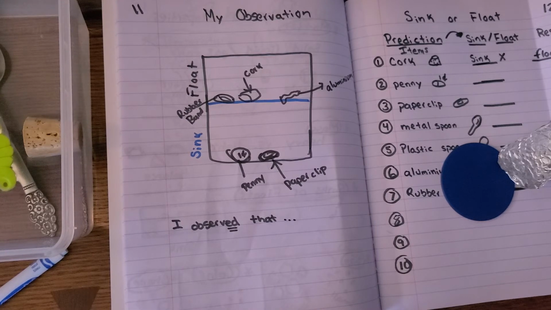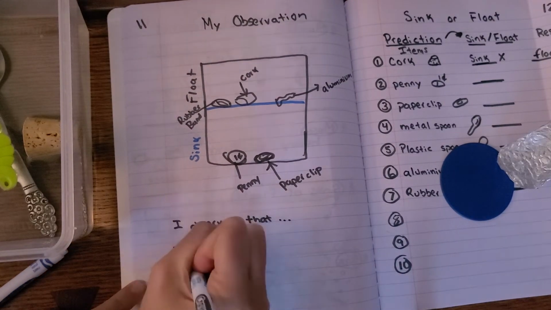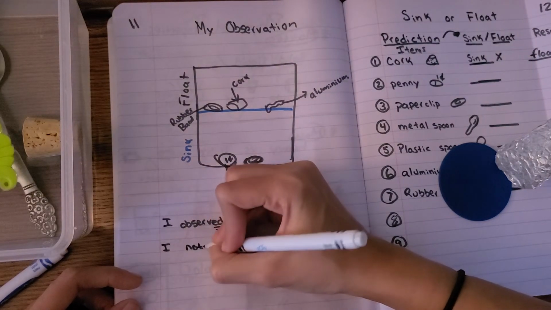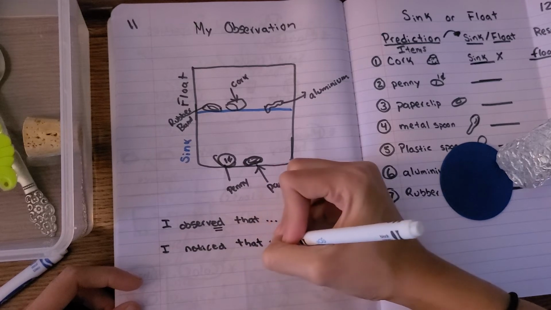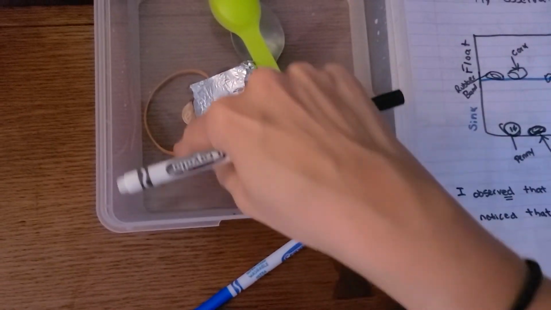Or I noticed that. Notice that, something that you notice. Okay, I noticed that the rubber band was floating and then it went underneath.